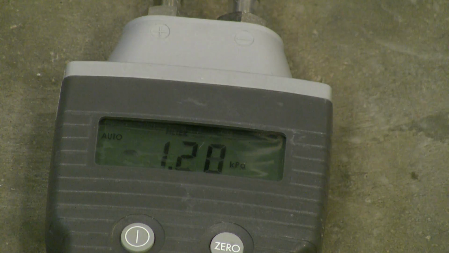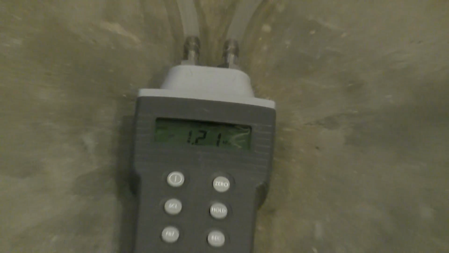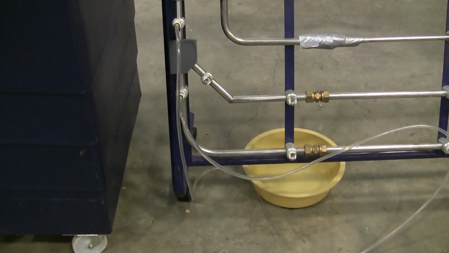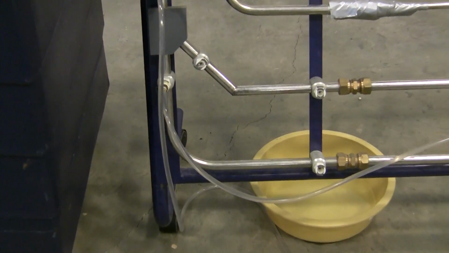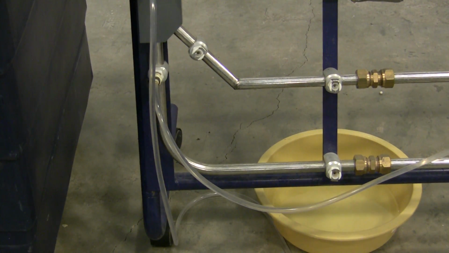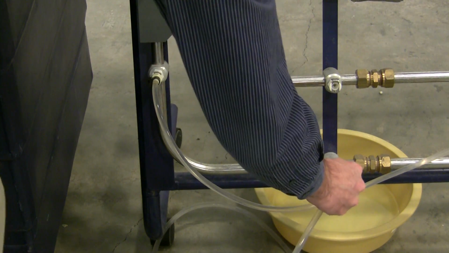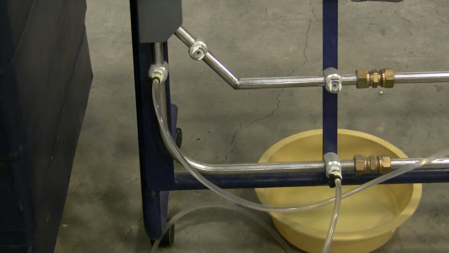All right. We've gathered the data just now for the 45 degree bend. We'll move on to the long radius 90 degree bend. We're already connected to one of the taps, so I just need to move the other. Okay, that's set.